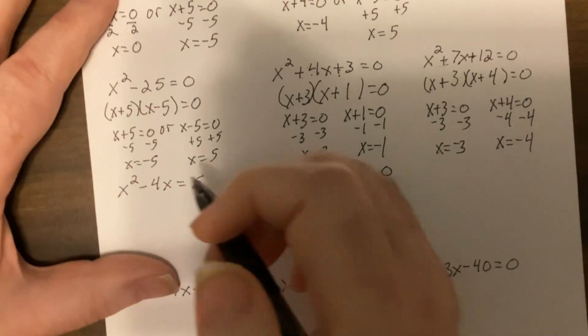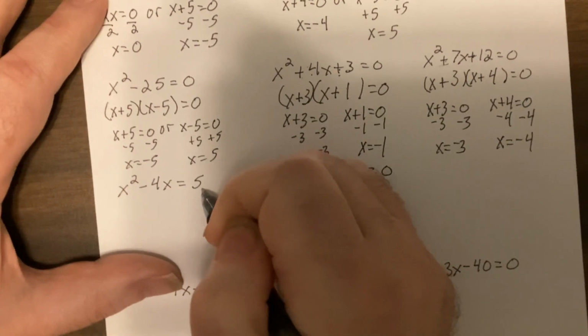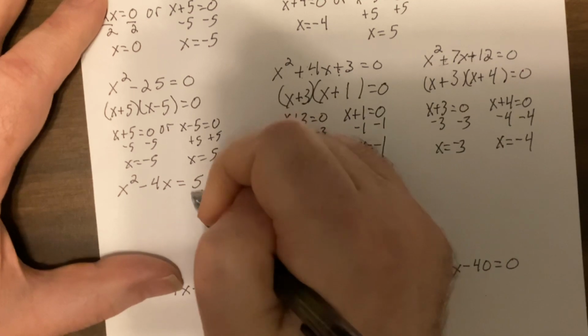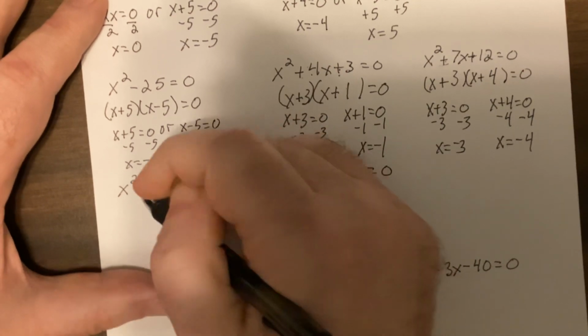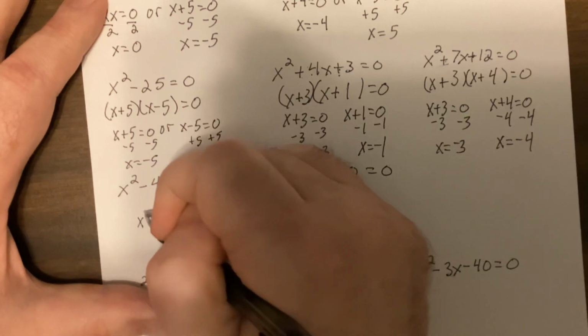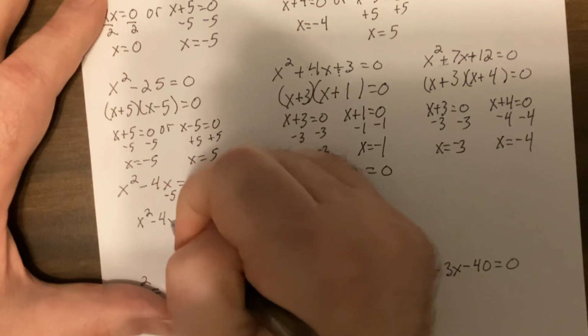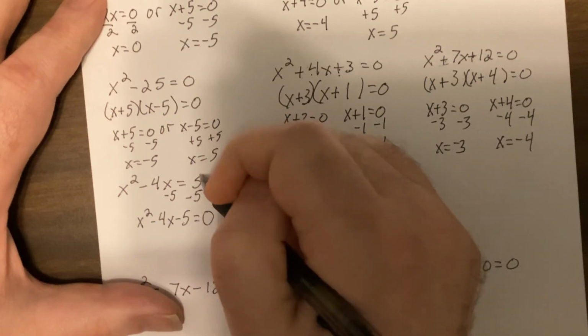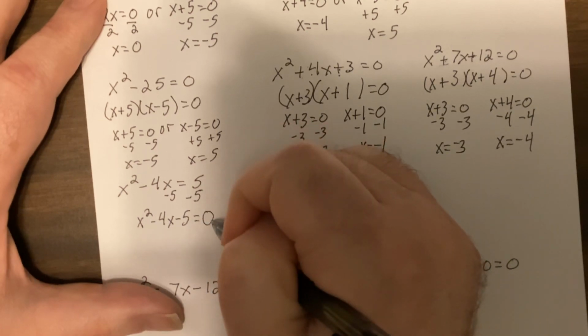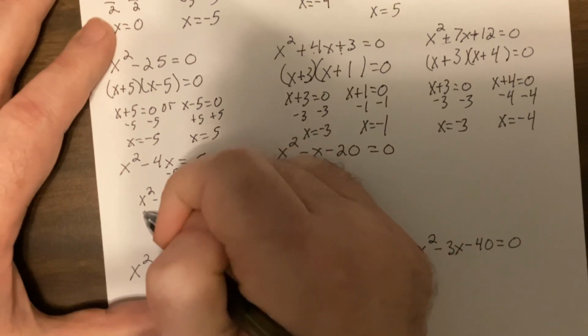Now, I have to get it equal to 0 first. So I'm going to subtract 5 to get everything on one side. Now, you always write it highest power to lowest. That's how you write a polynomial. 5 minus 5 is 0. So now I factor it.